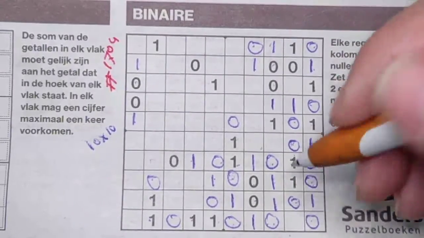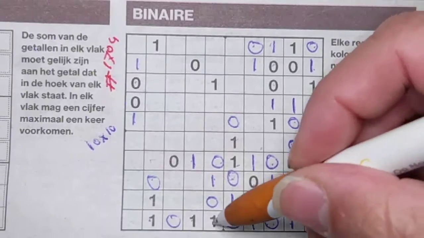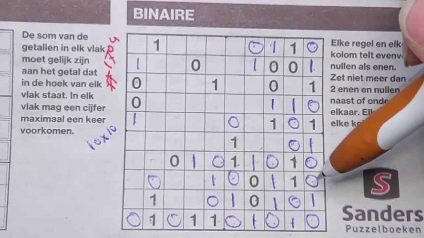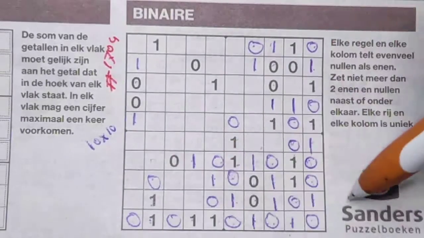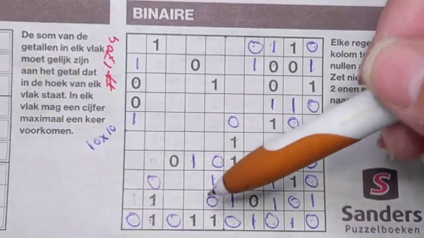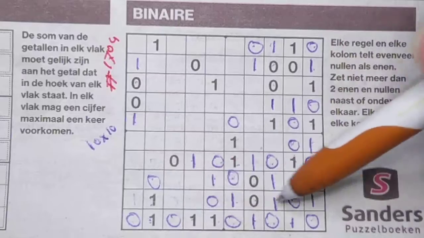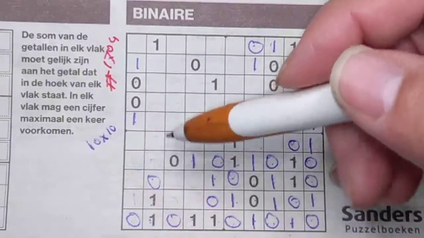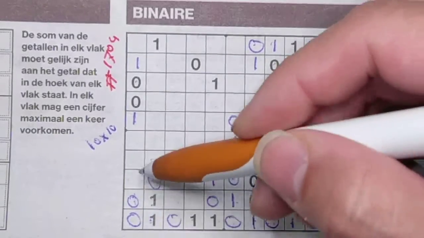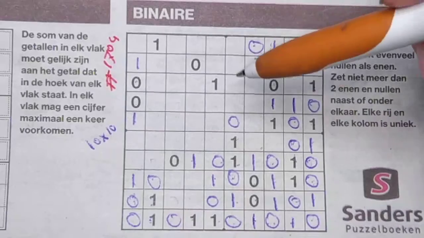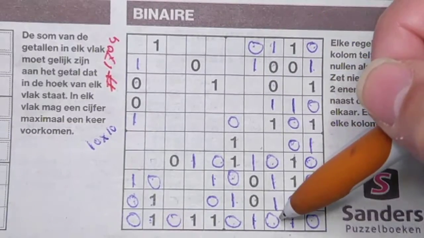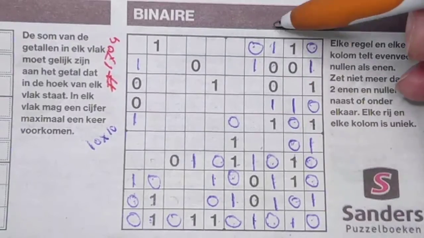Between two O's comes in 1. We have now 1, 2, 3, 4, 5 ones. So the rest are O's. 1, 2, 3, 4 ones. If I place the fifth one here, then we have here 3 O's in a row, not allowed. So this is not the solution. This should be an O. Double O here, 1, there 1. We have here 1, 2, 3, 4, 5 ones, so the rest are O's.